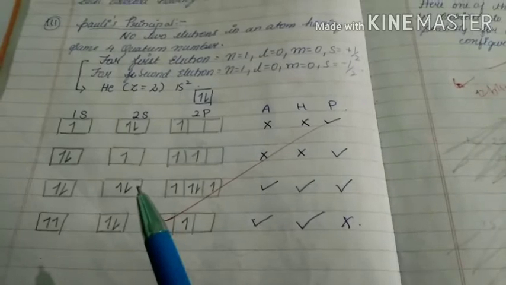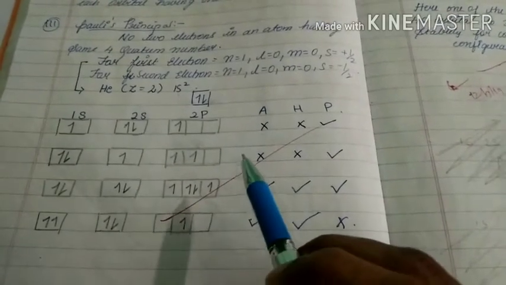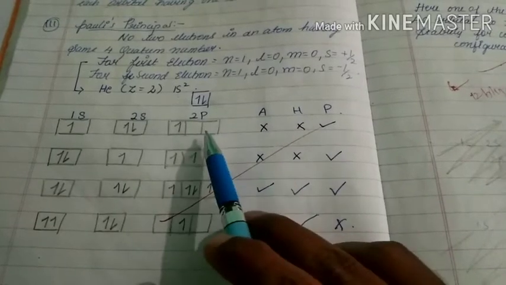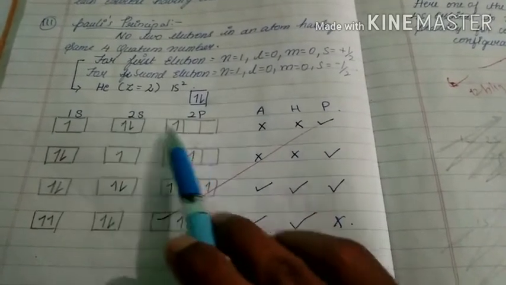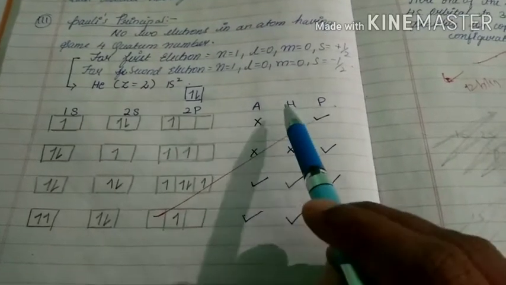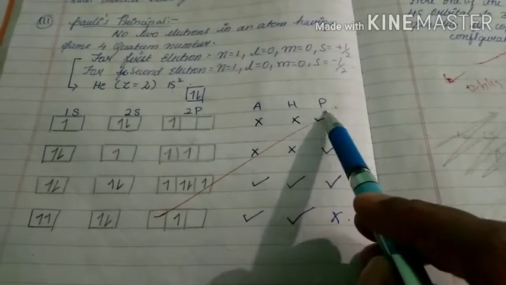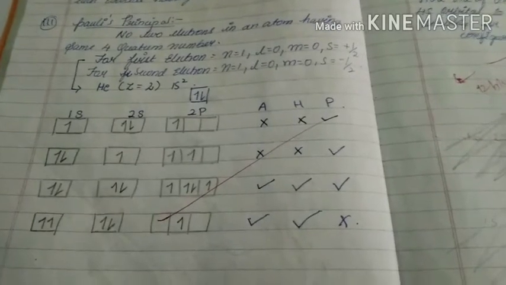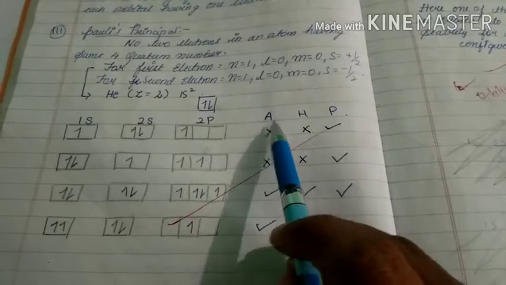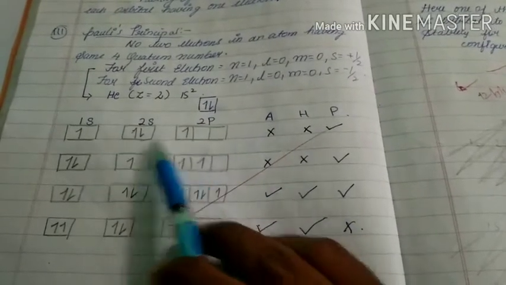Electronic configuration. In this case, what is the question? Does this configuration obey Aufbau or not? Does it obey Hund's or not? Does it obey Pauli's or not? That is the question. Suppose we first take Aufbau, whether it obeys Aufbau or not.